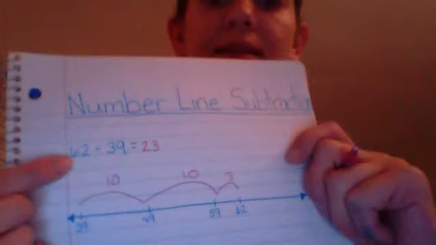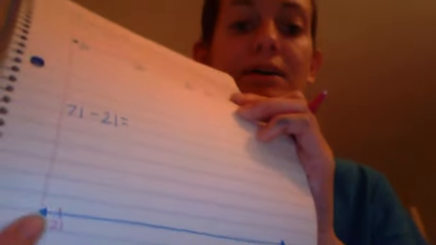Let's try another one of these. Down here, we have 71 minus 21, and this time, I just left an empty number line. Okay, so we're going to start with whatever the smaller number is, and we will put this at the start of our number line. Alright, so I have 21 right there. Now I'm going to keep making bumps until I get up to 71. I'm going to make my bumps of 10 again.